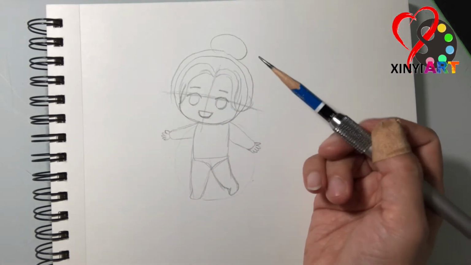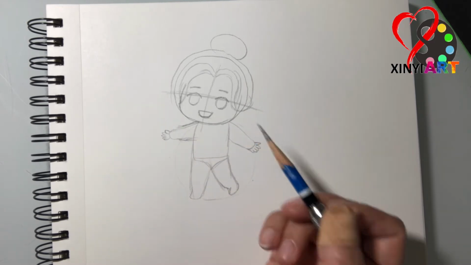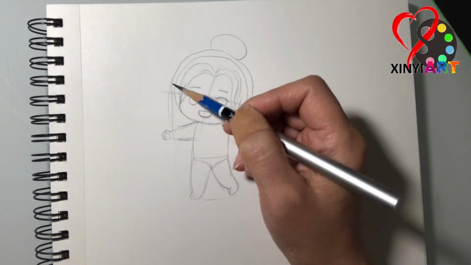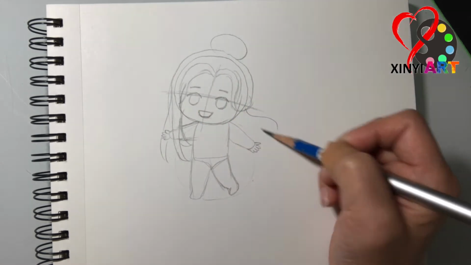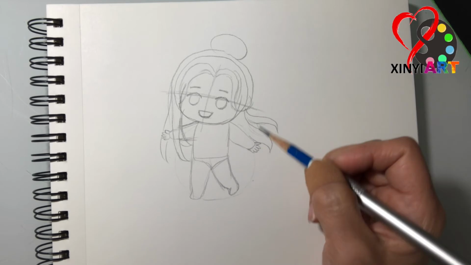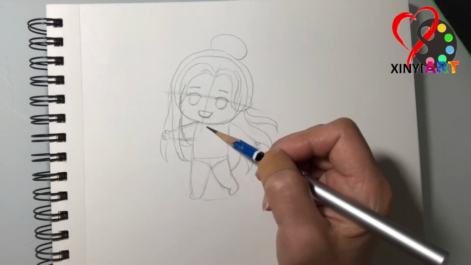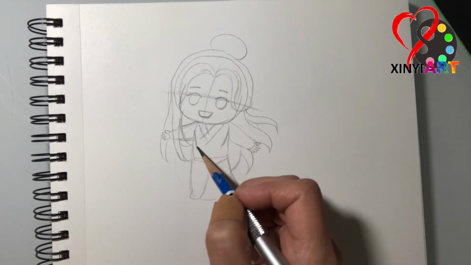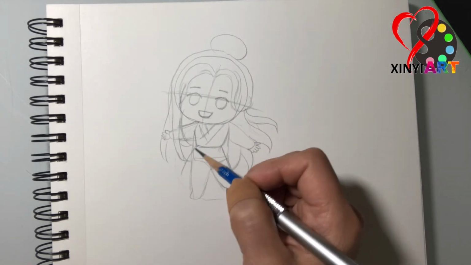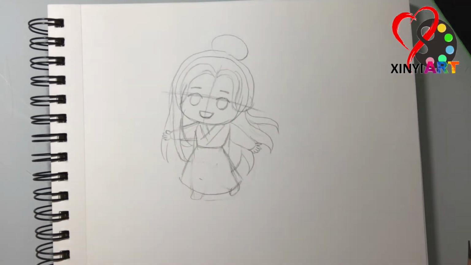Okay, so for the face, we are keeping the face very simple, and I'm thinking to give her a very simple body posture also. And you know, for Chinese Asian style hairstyle, they have long hair, so I just make the hair go in different directions. And for the dress, it is like a long skirt, in a traditional Chinese dress style.